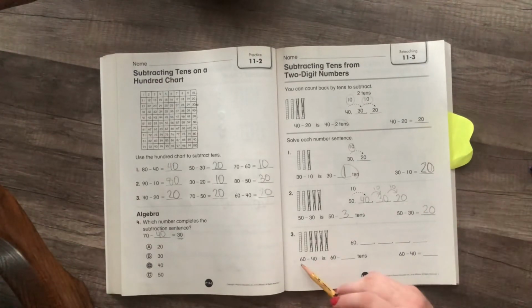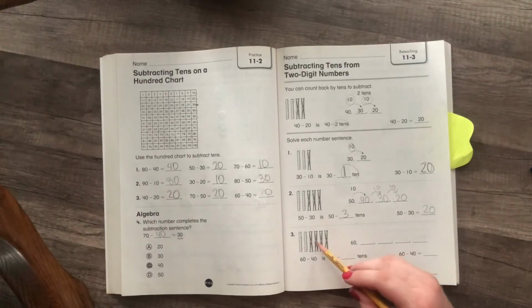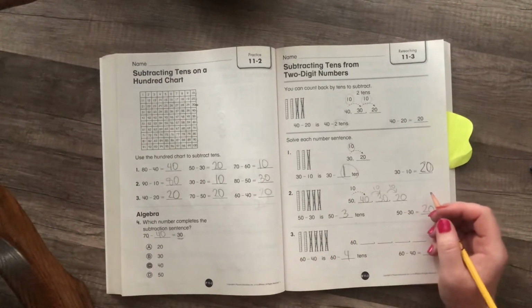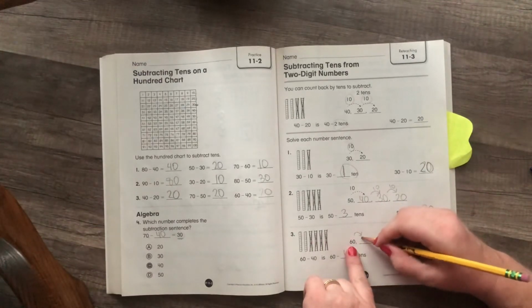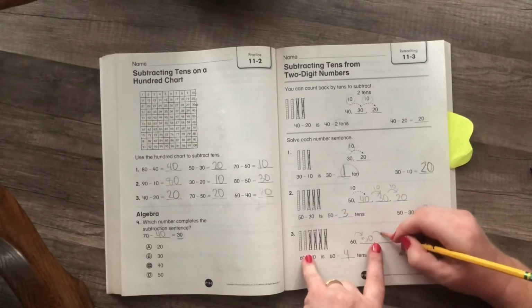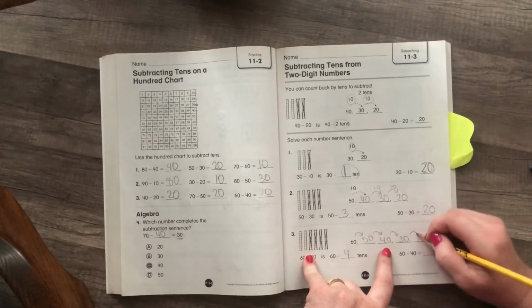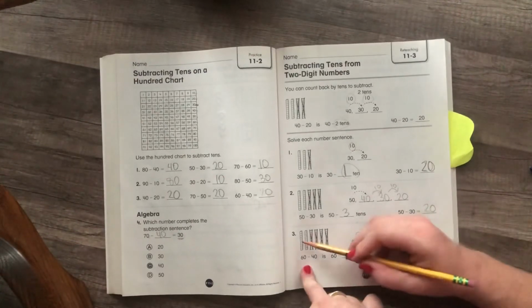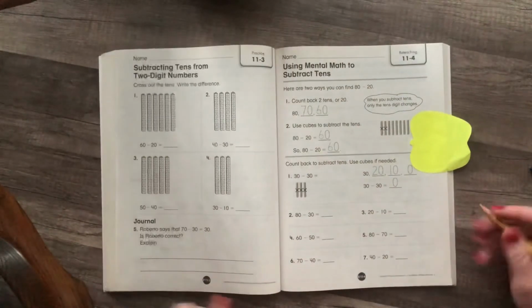Okay? So for number 3, 60 minus 40, it's 60 minus how many tens? 1, 2, 3, 4. 4 tens. And we're going to count backwards. Are you ready? 60 minus 10 is 50. 50 minus 10 is 40. 40 minus 10 is 30. And 30 minus 10 is 20. So 60 minus 40, or what's left over? 10, 20. Great job. Turn the page.